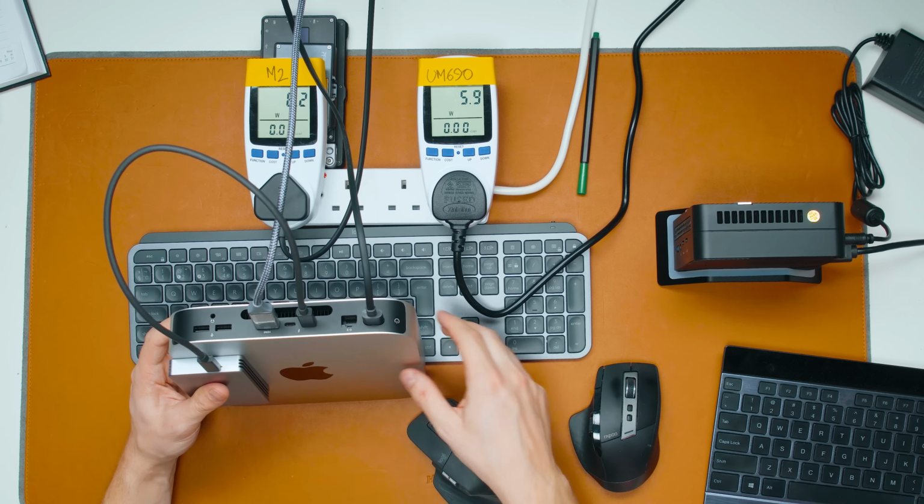But one huge thing that goes for this Windows PC is that the RAM, the SSD, and the Wi-Fi card is actually upgradable. You can swap them out to bigger ones or better ones, but the Mac Mini, however you buy it, that's going to be the final configuration.